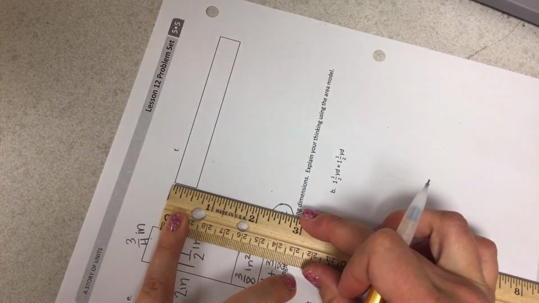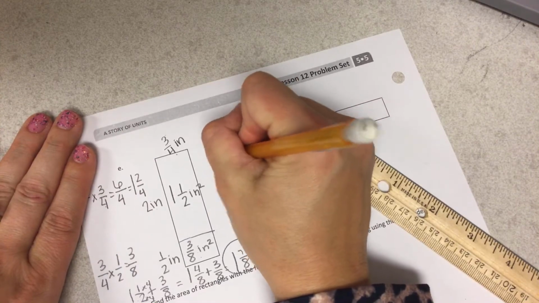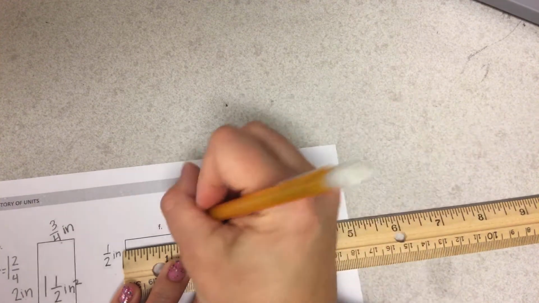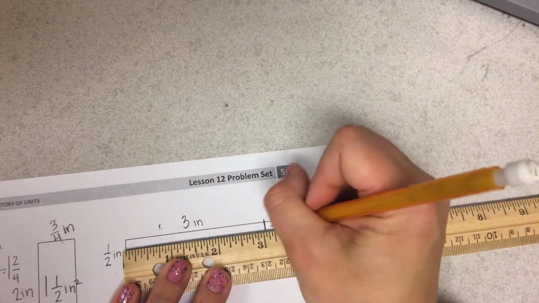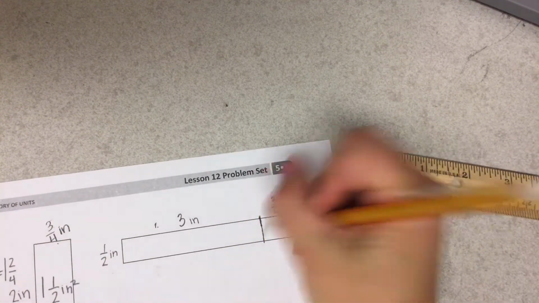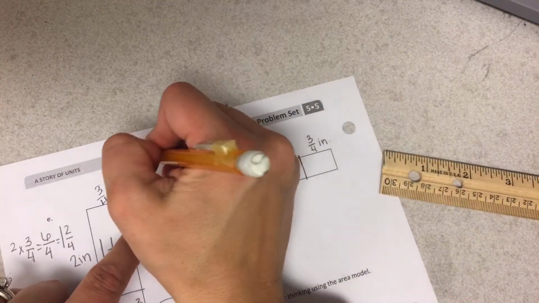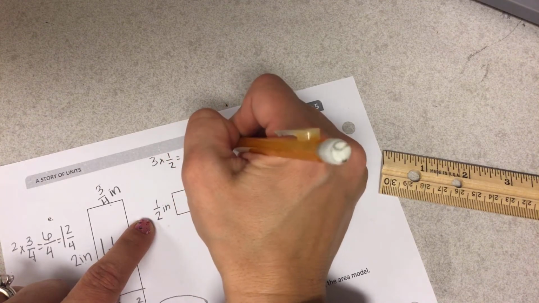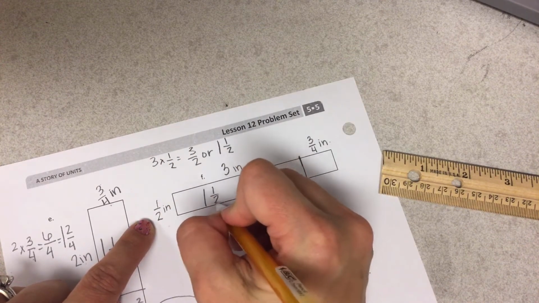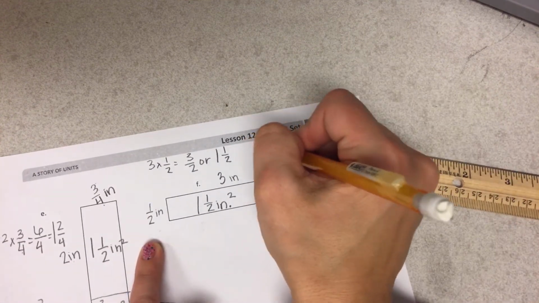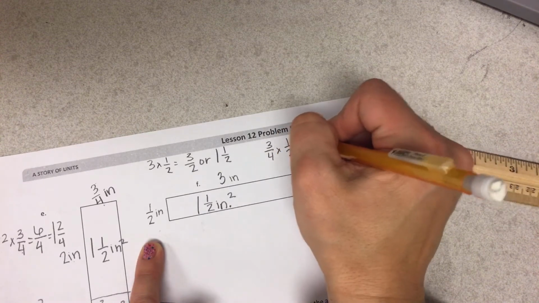Moving on to this next one, I'm going to do this little teeny tiny side, which is 1/2 of an inch. Okay. And then this one is, here's that 3 inches. And then this is going to be 3/4 of an inch. Okay. So I'm basically going to multiply 3 times 1/2. So 3 times 1/2 equals 3/2, or 1 1/2 squared.